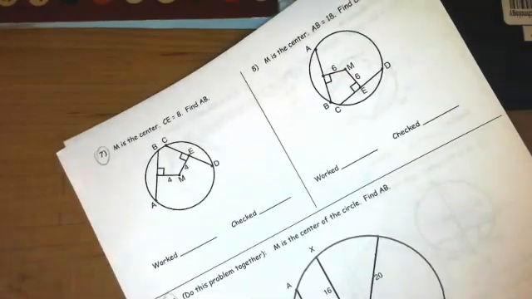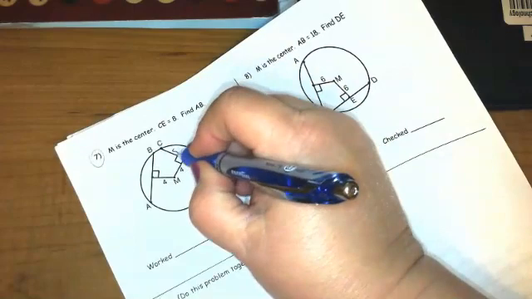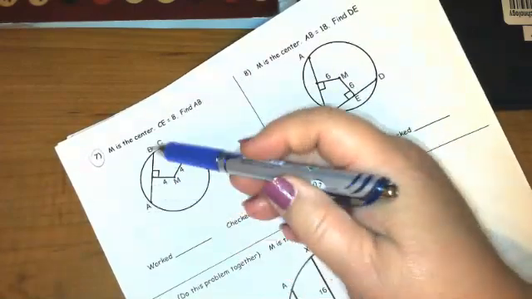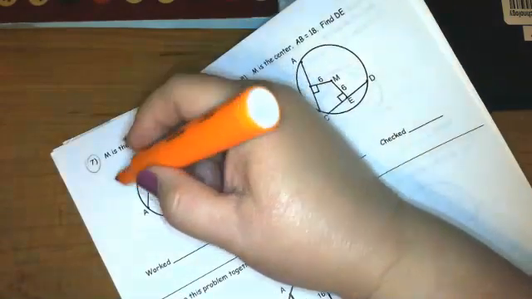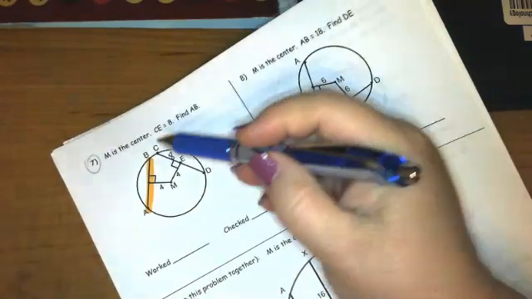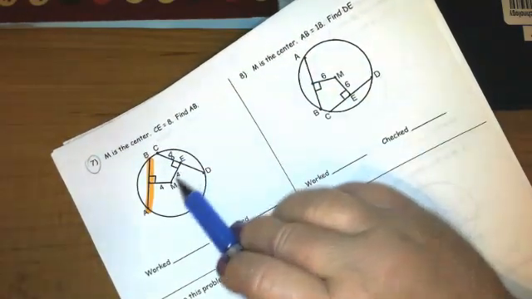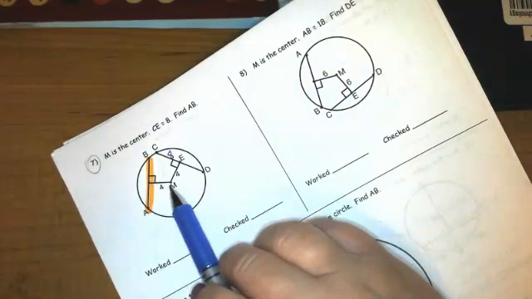All right, on the back, I'm going to do number 7 and number 9. Number 7. It says M is the center, from C to E is 8, and they want you to find from A to B. So let's think about our properties of chords. Notice that segment CD is 4 units from the center, and segment AB is 4 units from the center.